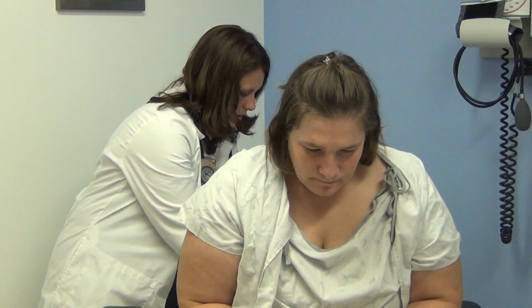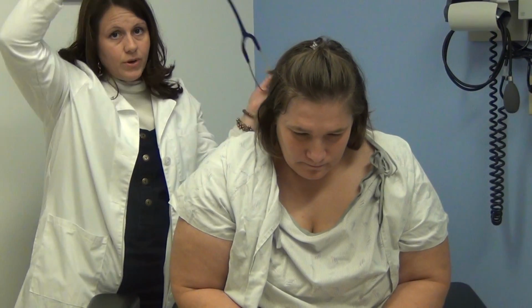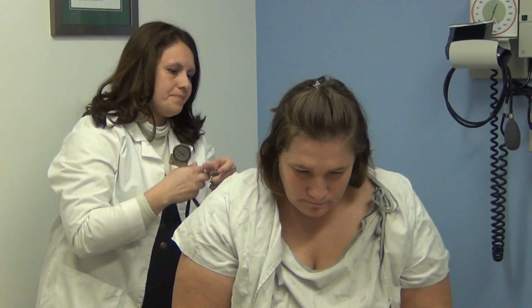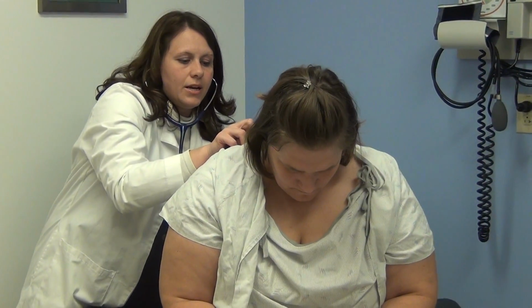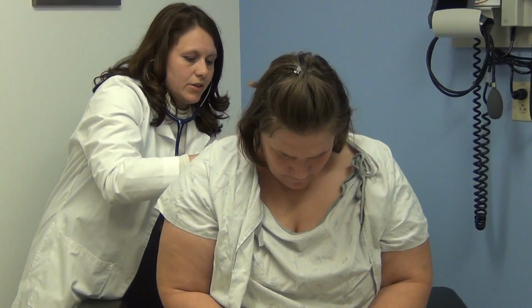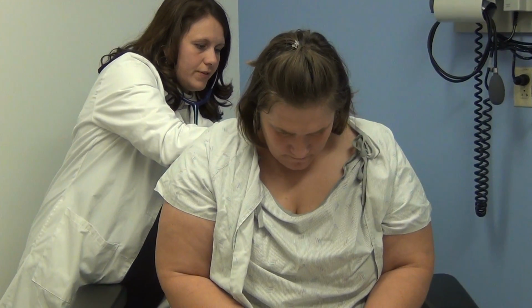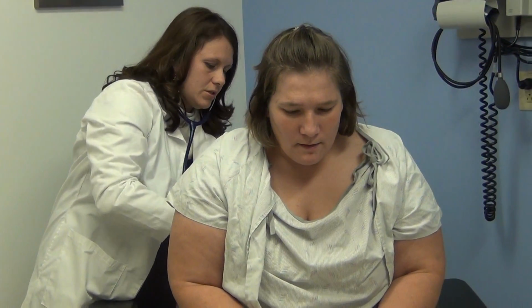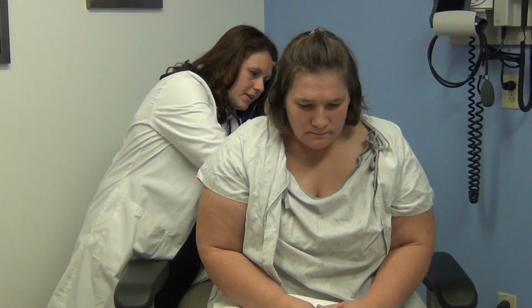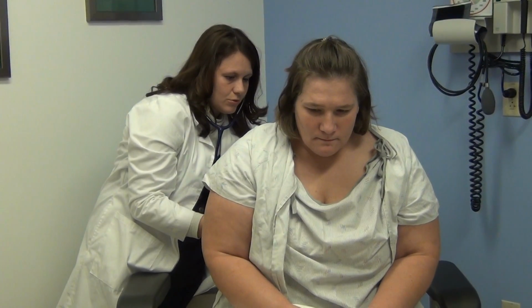So I would percuss on the actual, I'll listen first, and then I will go ahead and percuss on the lung fields. So what I'm going to be listening for is any of her bronchovesicular and vesicular lung sounds. We want to make sure that we listen in all fields. We want to make note of any change or anything that does not sound within normal limits. She has normal lung sounds. There's no wheezing, no crackles, no coarseness.